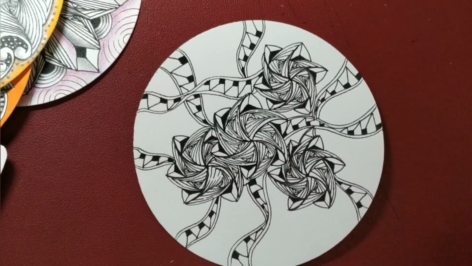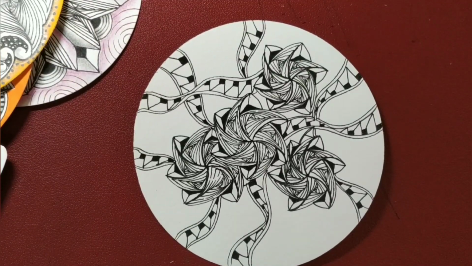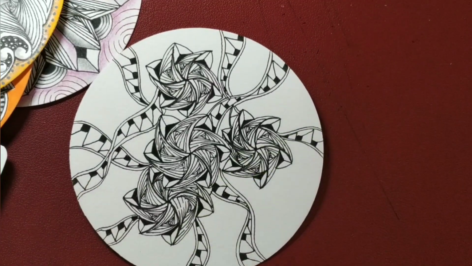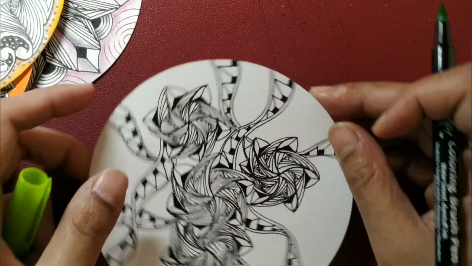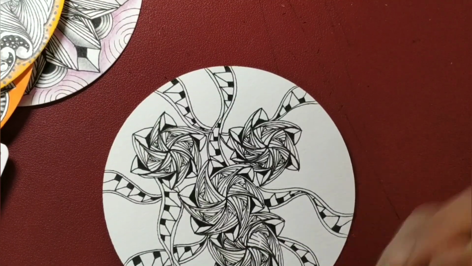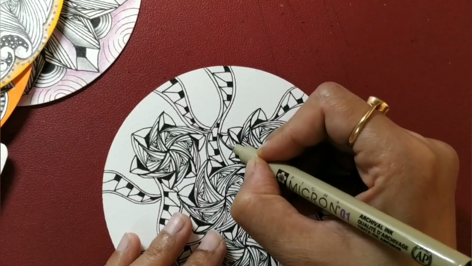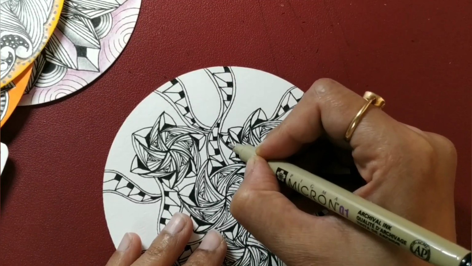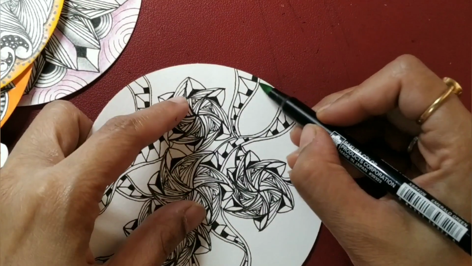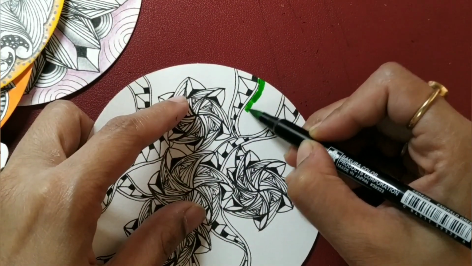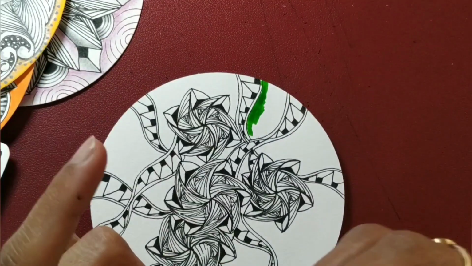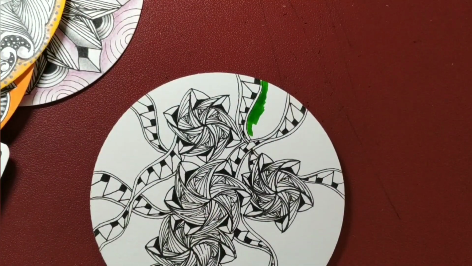Yeah. So now the leftover spaces, let us first introduce some color. So I'm using my green brush pen here and I'm going to be adding some colors. One small little section left here. So I'm just going to add some color and I think I'm going to blend it with water.